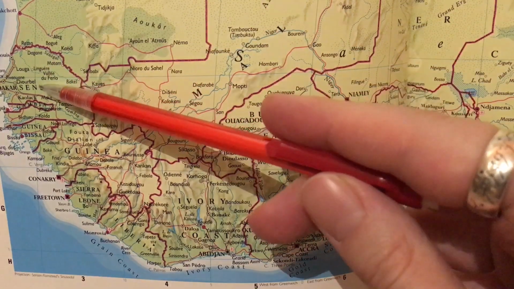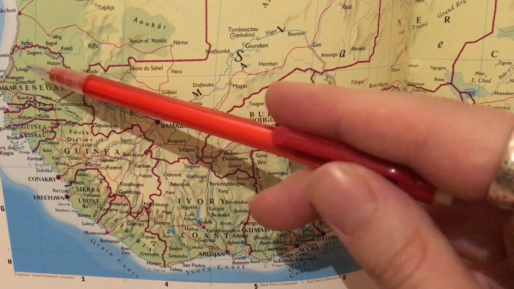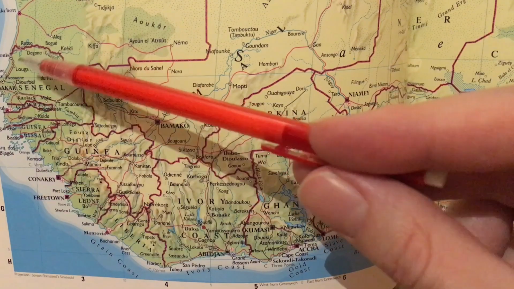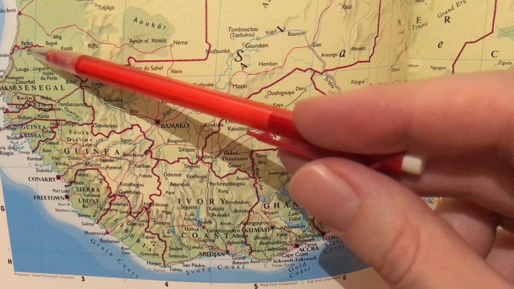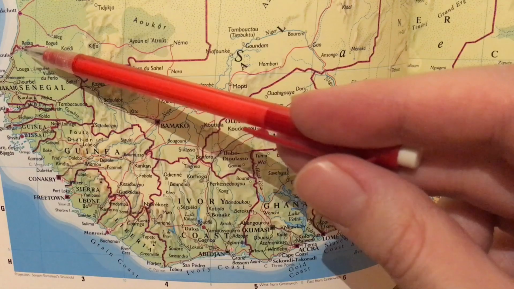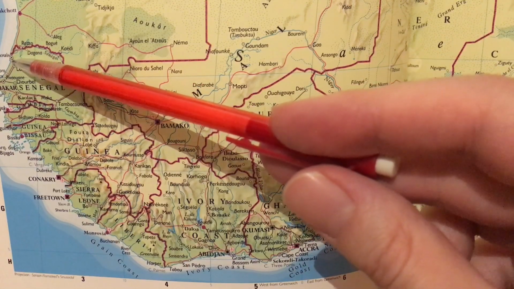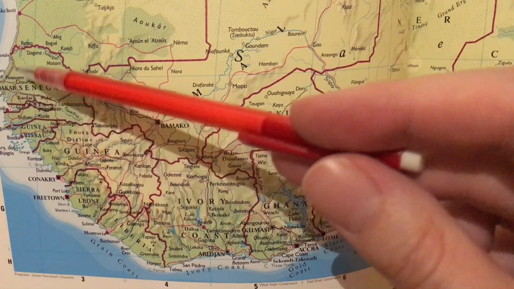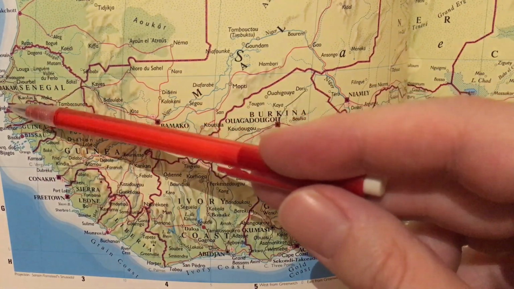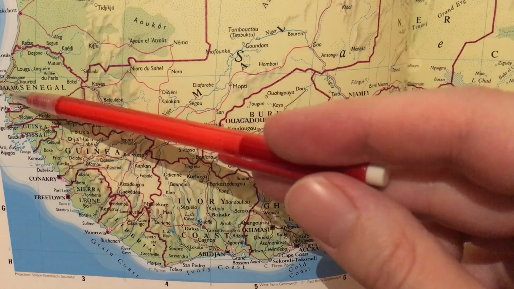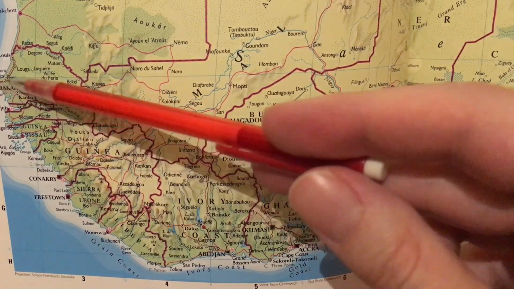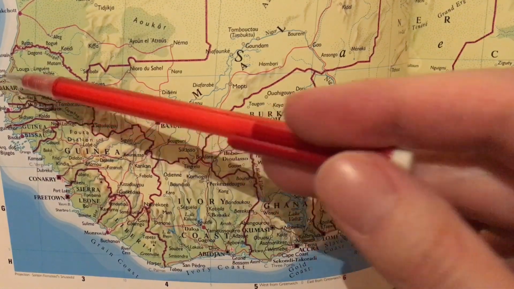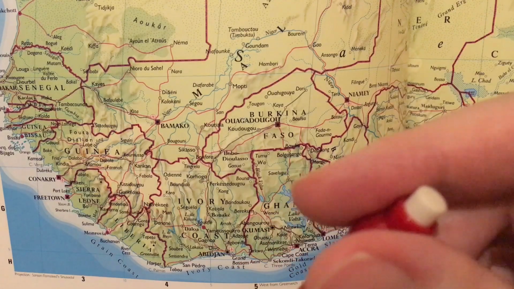And a couple of places then. Louga, Matam, Tagana. I can't tell if Rosso is in Mauritania or in Senegal. It's right on the border. And Saint Louis. Yeah, so Dakar is actually just outside. It's just here. Managed to cut it off.